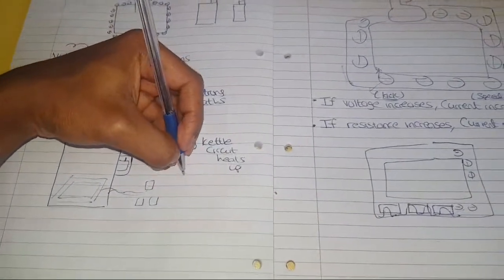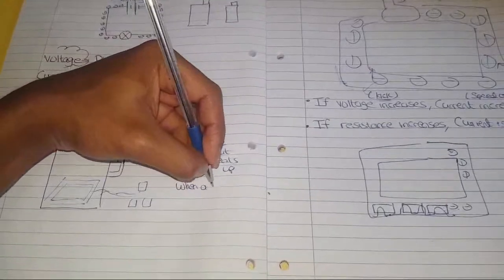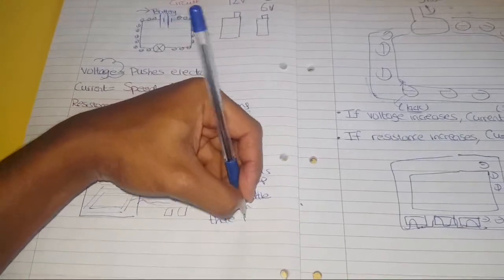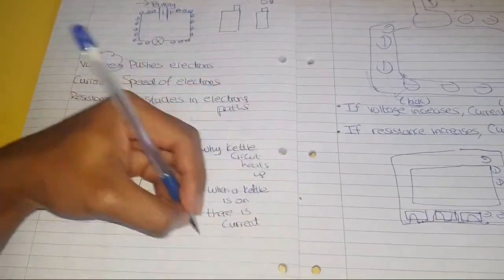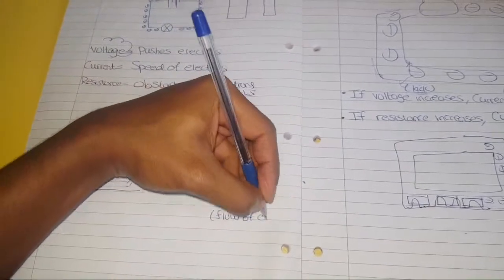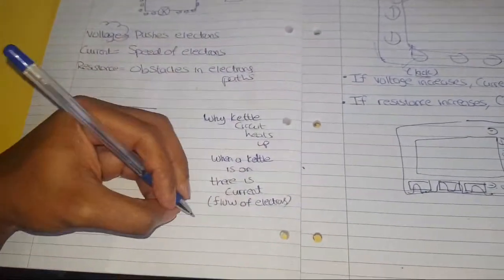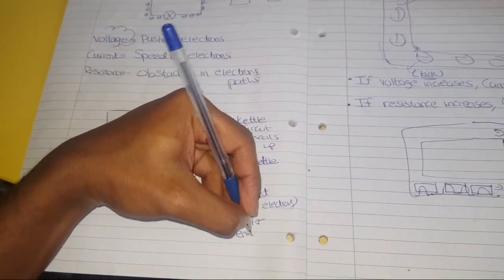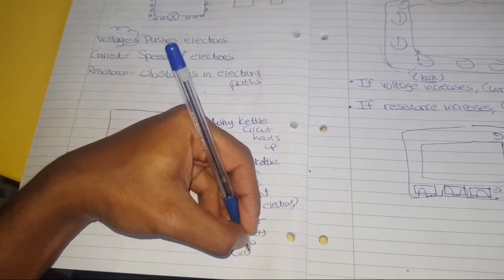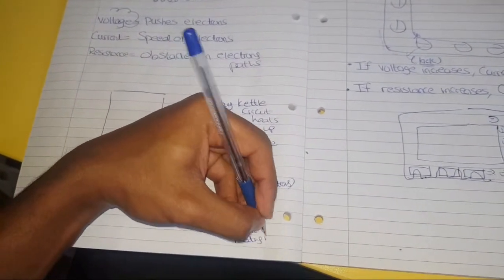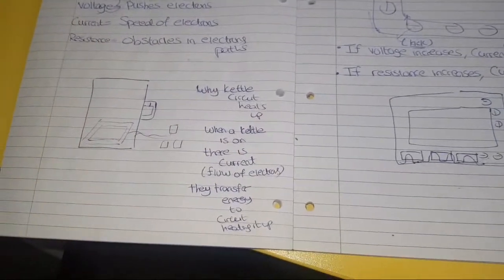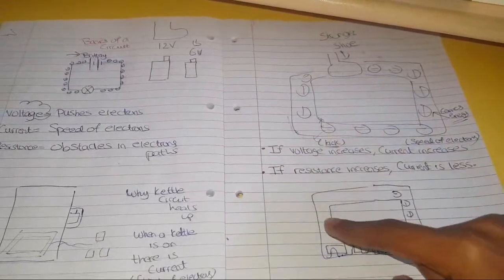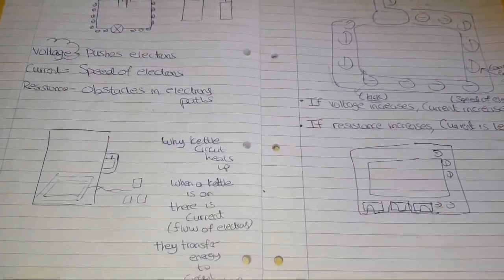Yeah, so all we mentioned is, when a kettle is on, there is current, aka flow of electrons, right? So we do have a flow of electrons. They transfer energy to the circuit, heating it up. Easy 3 marks there. A lot of it is logical, but it's logical once you understand how this concept works. Then everything else makes sense. Yeah, so that's how it kind of works.